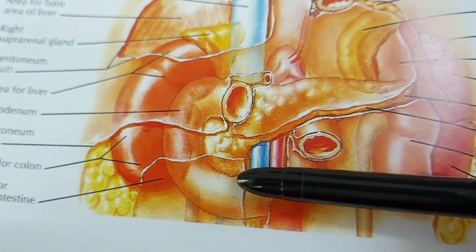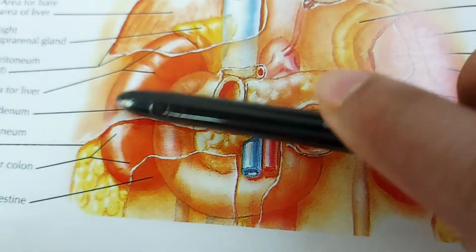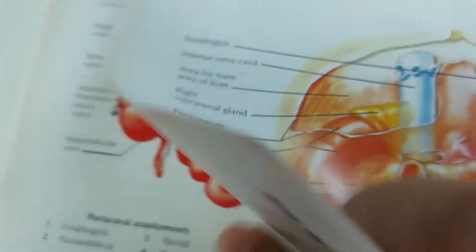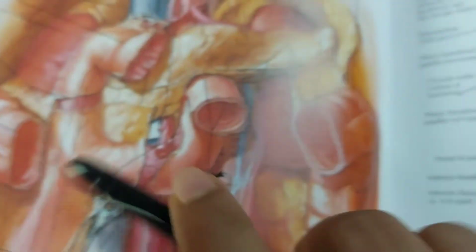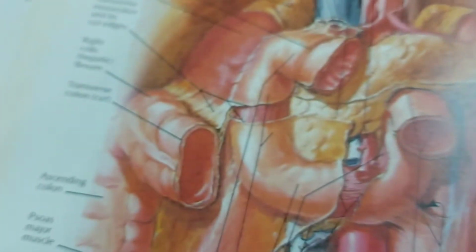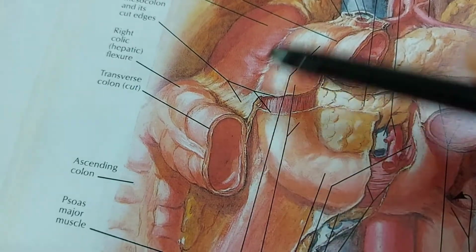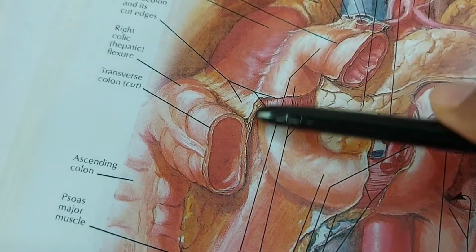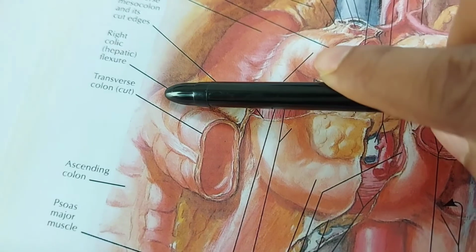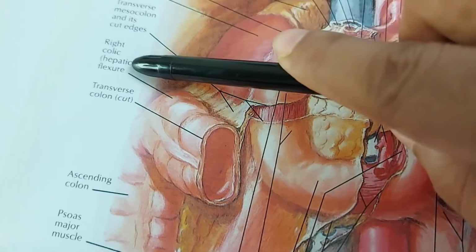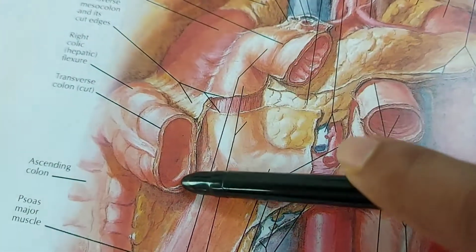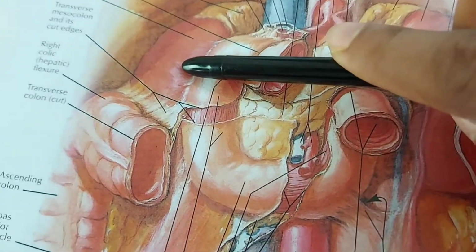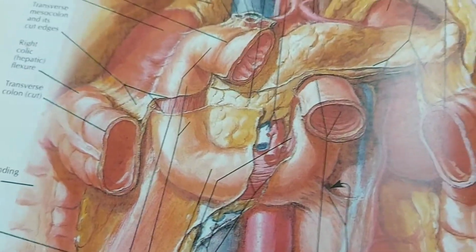And the medial relation, you can see this is the head of the pancreas. It is the head of the pancreas medially, and laterally there is the kidney. And in the in situ picture we can see the lateral side of this second part. There is the right colic flexure or hepatic flexure. It is on the right side of the second part of the duodenum.